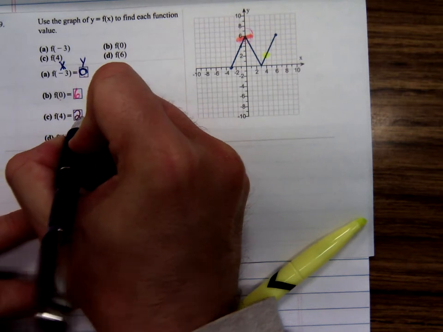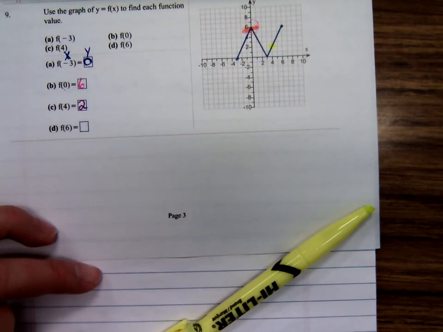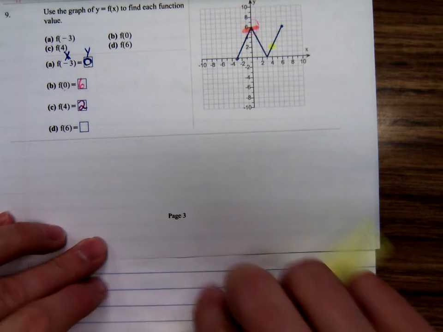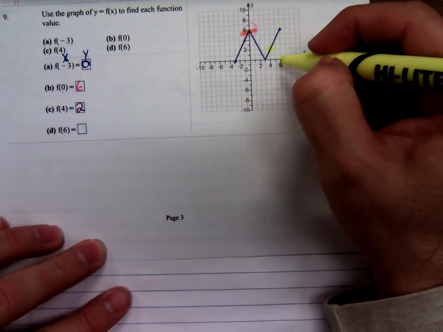And finally the last one, f of 6. I'll just stick with yellow. That looks better. F of 6 is 6.